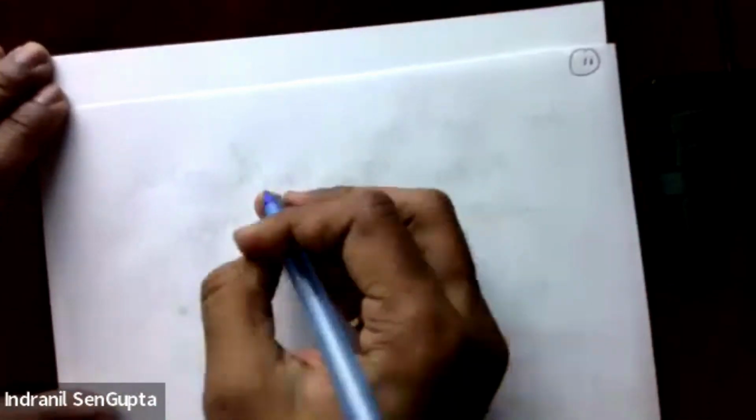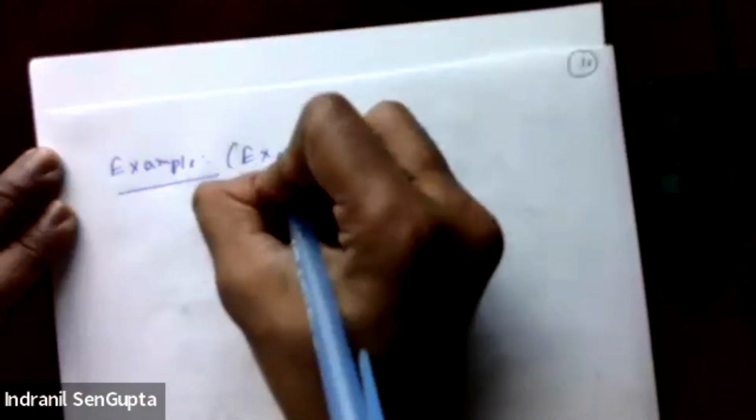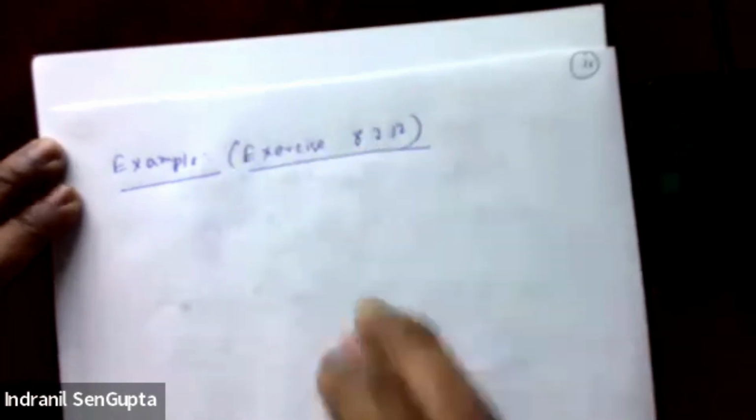All right, so after this, let's consider maybe one last problem, which is exercise 8.2.12.